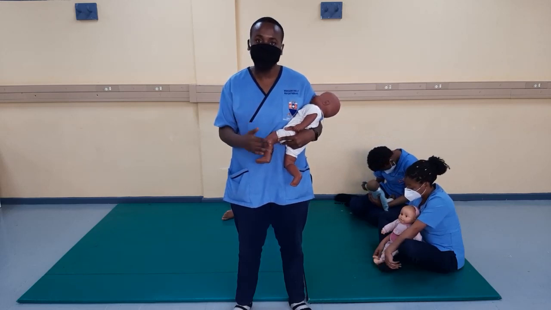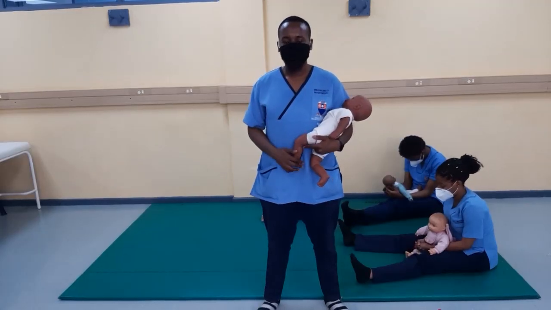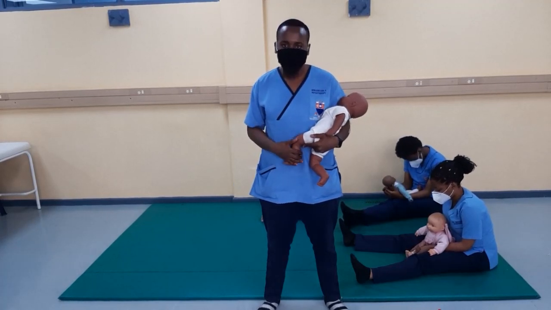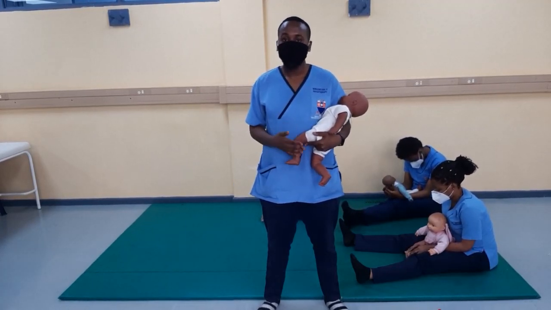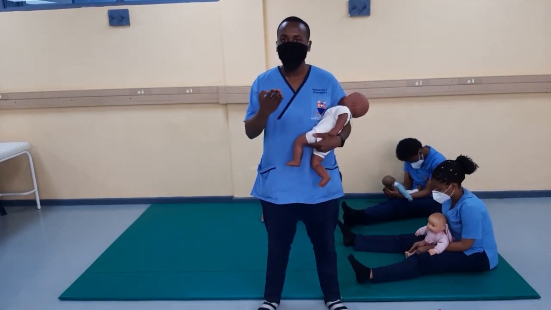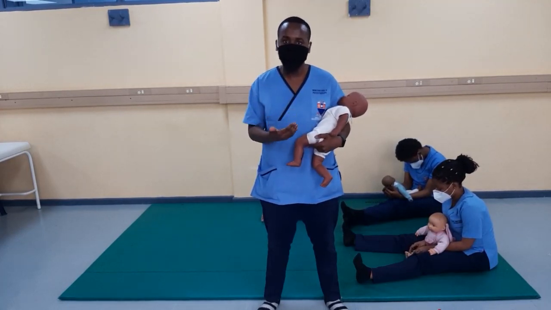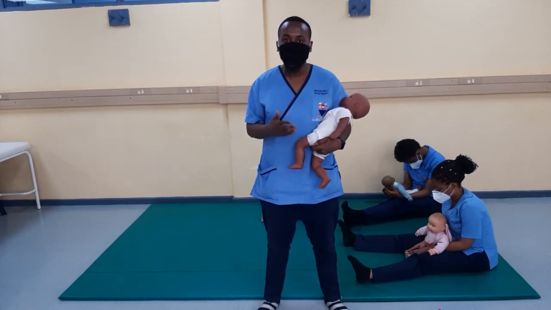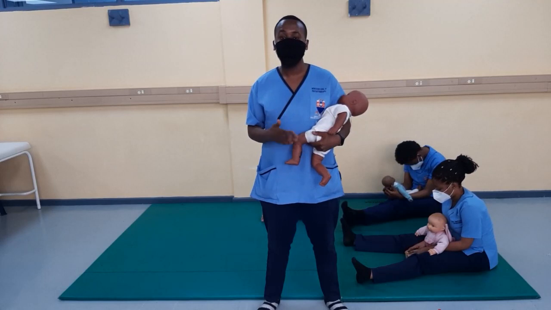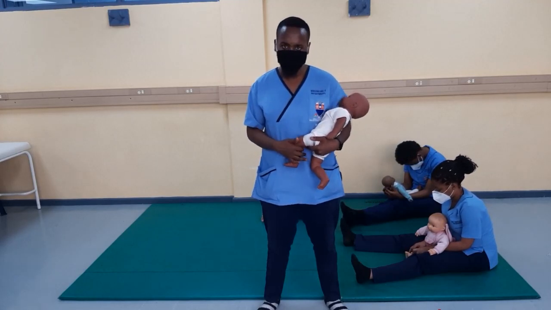Children with cerebral palsy are managed holistically by different types of health professionals. Just to name a few, they are treated by doctors, nurses, physiotherapists, occupational therapists, speech therapists, and pharmacists. These people work hand in hand in order to improve the quality of life of the baby.